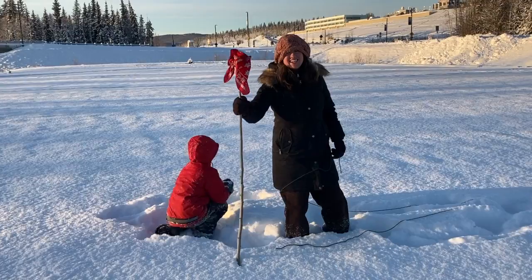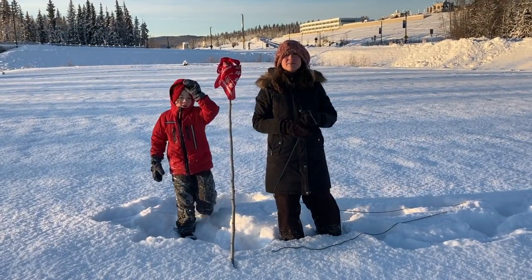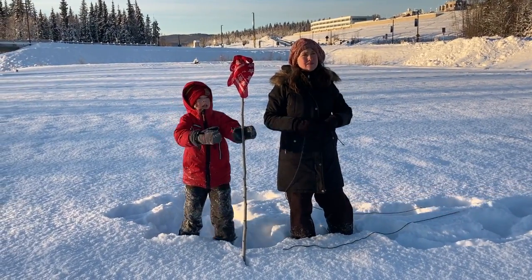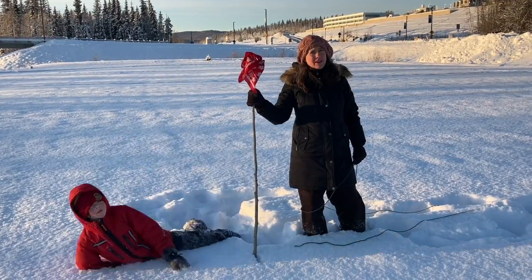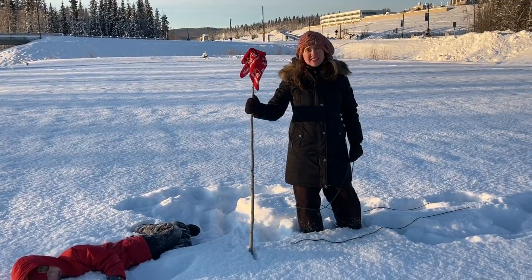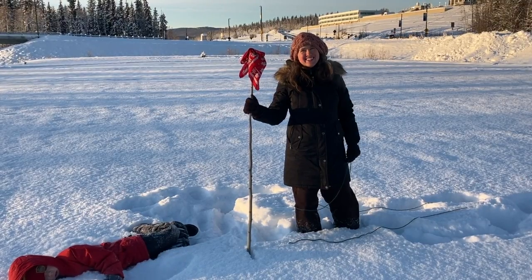So there you have it. I hope you guys are able to get outside and find a nice big field like this one. Soccer fields work really well. And I hope you get to do this activity too.